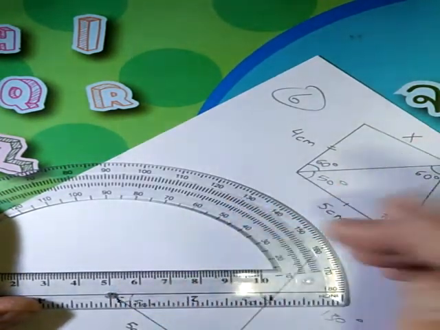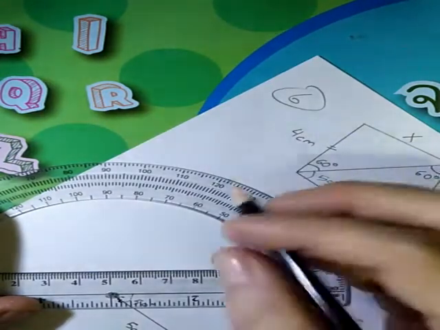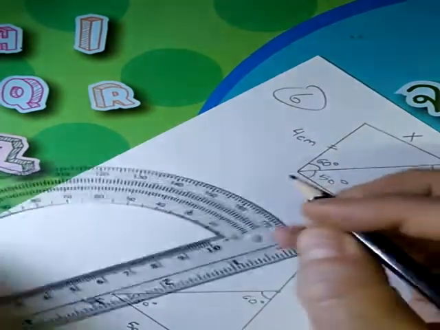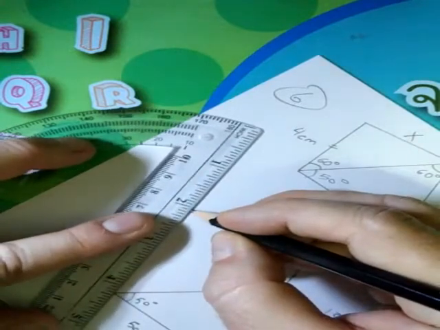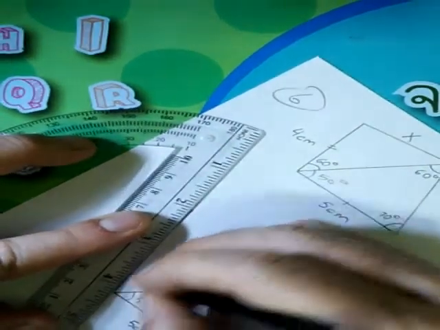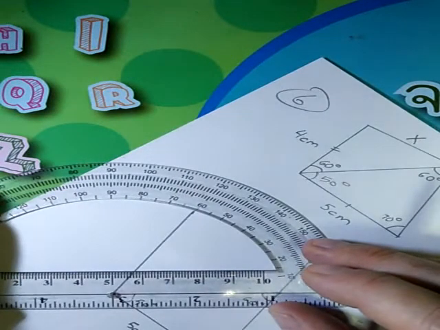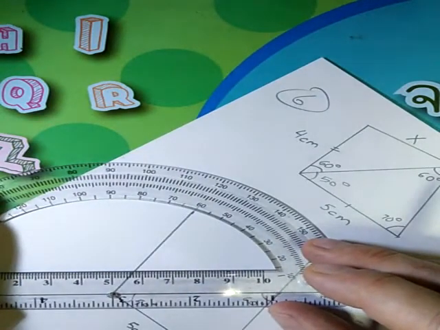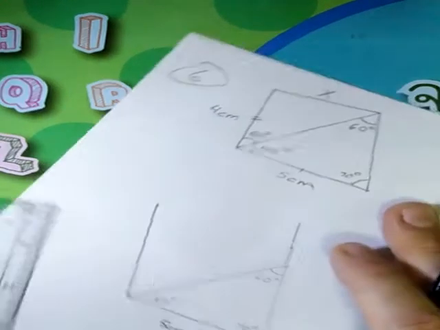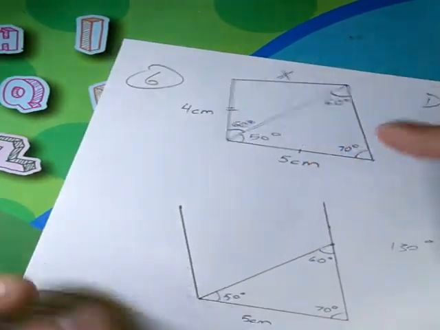So I'm at the point, it looks straight right there. Draw a line from there to there. Double check. Yeah, 60 degrees.